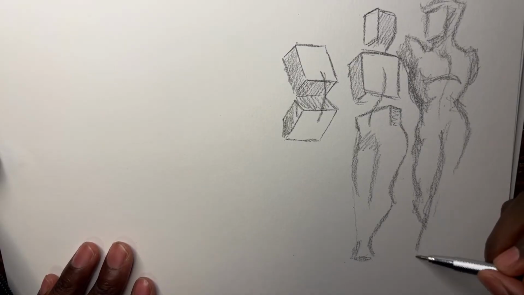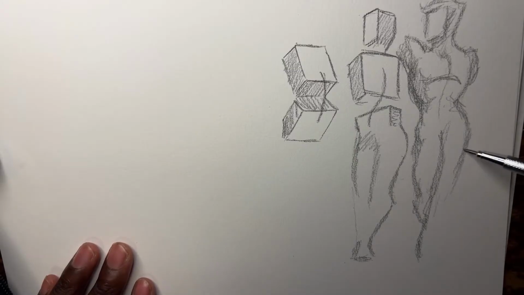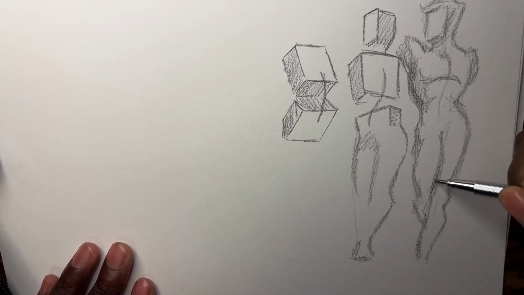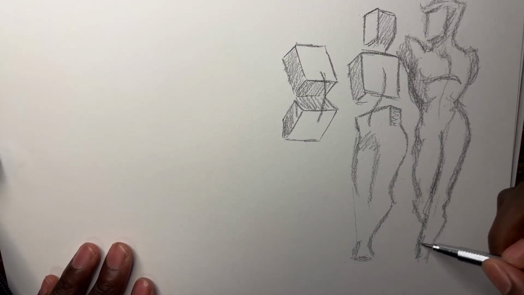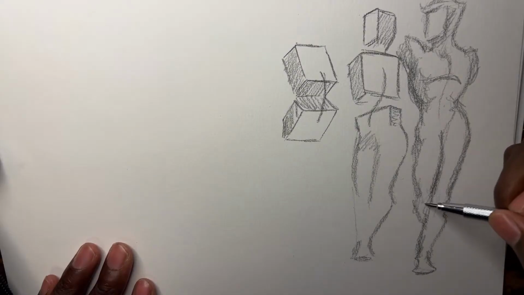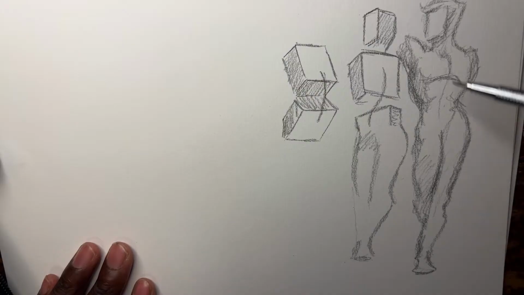And another thing that I want to point out here is the balance of this pose. A lot of the weight is being shifted onto this left leg here. And balance is such an important thing to keep in mind as you're working and drawing your poses, because you don't want the character to be off kilter, because then it starts to look a little strange. But if you understand where the balance is, then everything starts to flow and you get a good representation of a good pose.